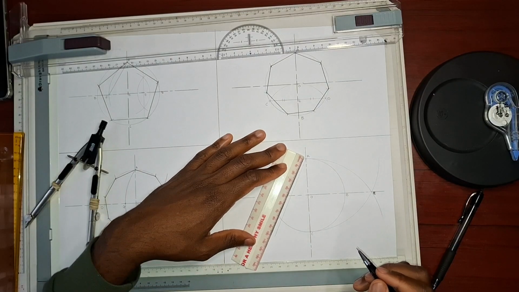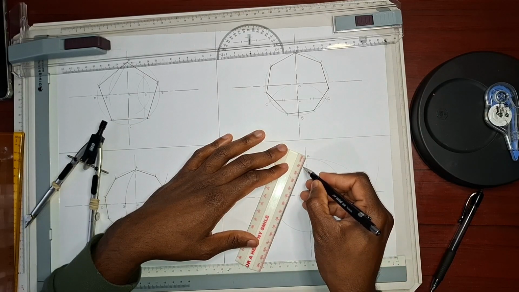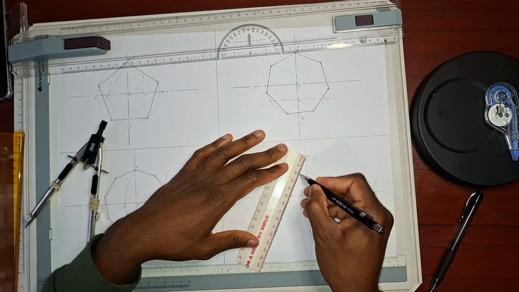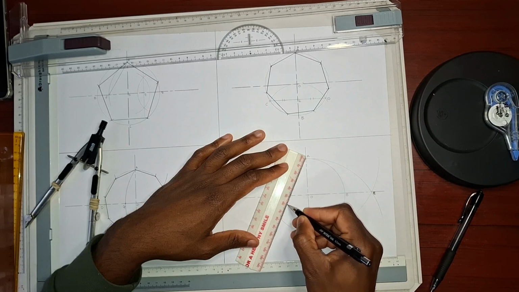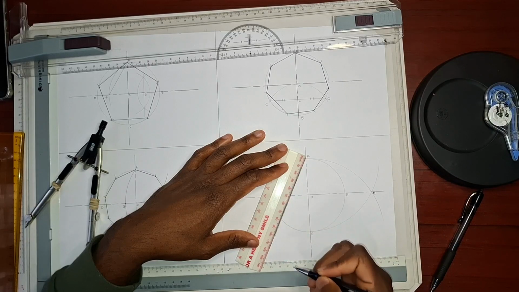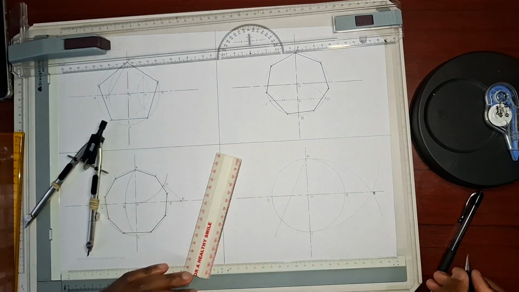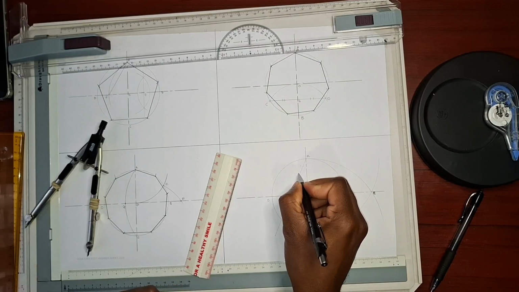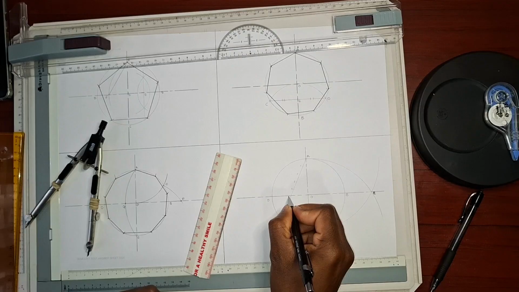Let me just do that. I'll divide that into tens. Oh, 1, 2, 3, 4, 5. Okay, it's 10. So maybe let me number that to simplify things.